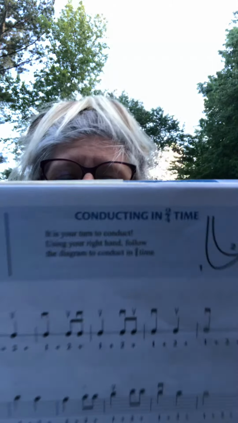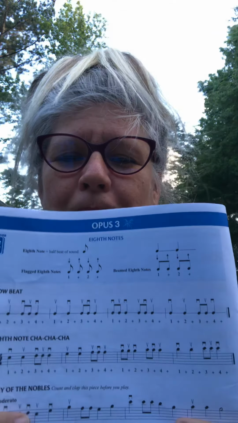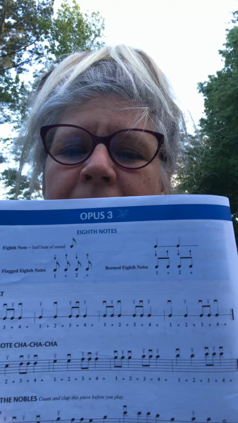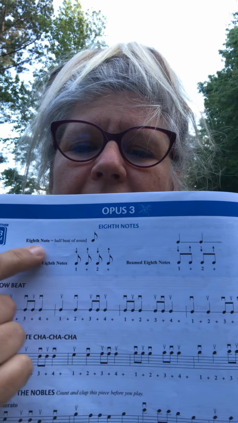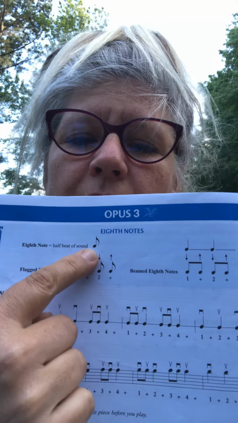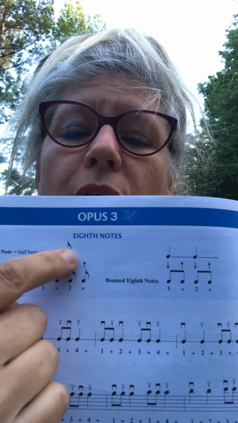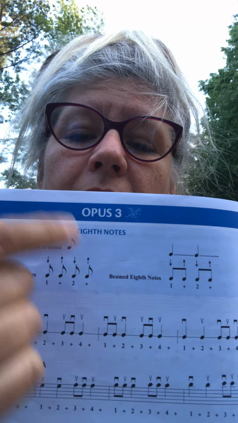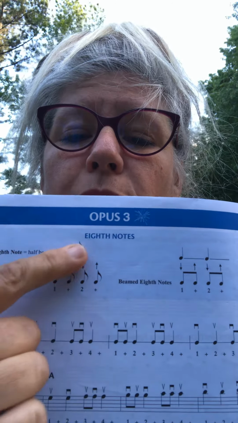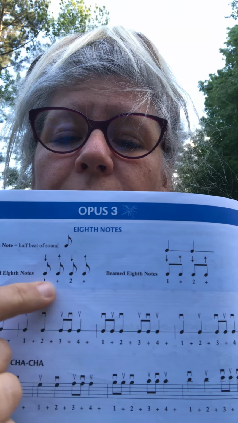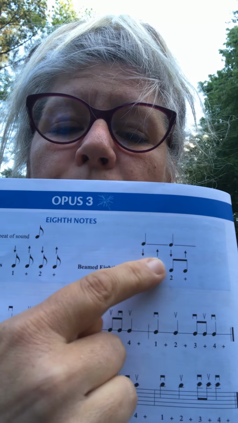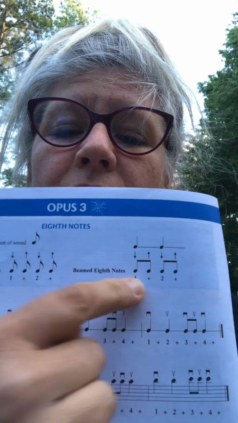We're going to start Opus 3 today, which is eighth notes. Here's Opus 3, and we're going to talk about eighth notes. At the very top, here is a single eighth note with a little stem that comes off right there. It looks like a flag, and that's a single eighth note. They're written by themselves, and we beam them here. So this is with a beam.